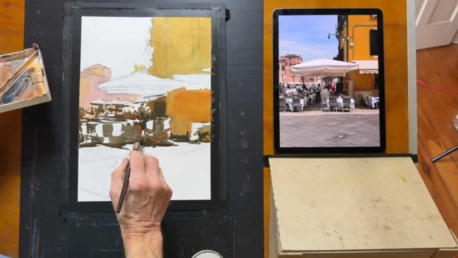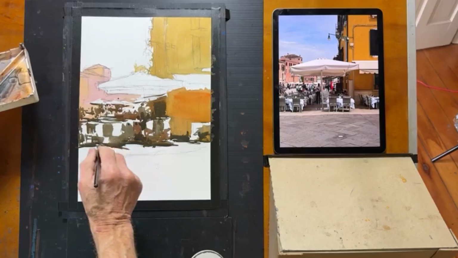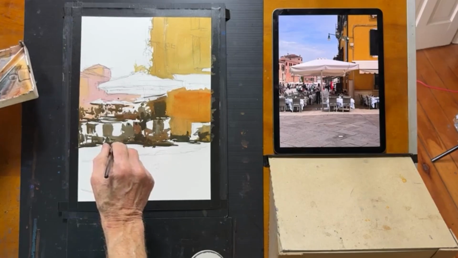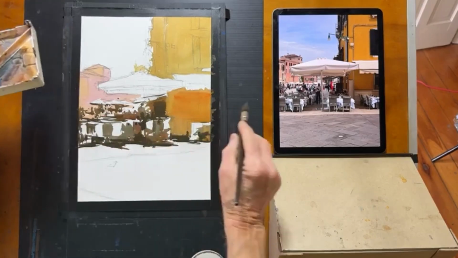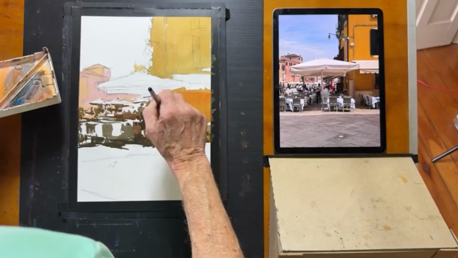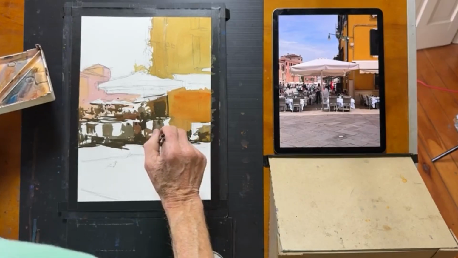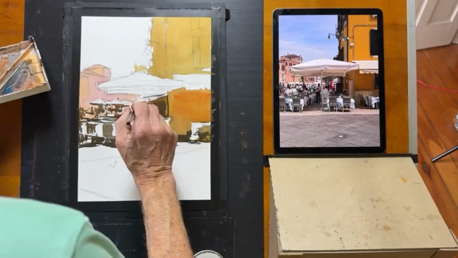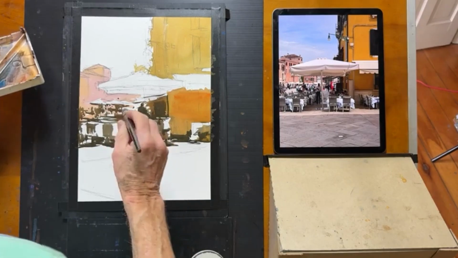But be careful. If you bring in something the same consistency, runny paint into runny paint, then what's going to happen is the two are going to dilute one another and they will disperse everywhere. If you want to create a more distinct shape, then you have to bring in thicker, slower moving paint so that the edges soften, but the shape more or less stays where you put it.